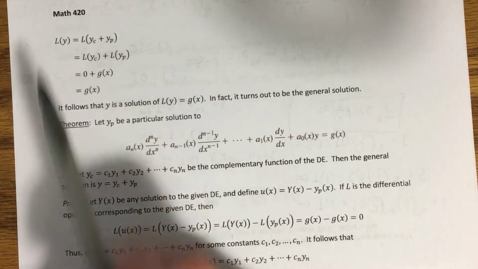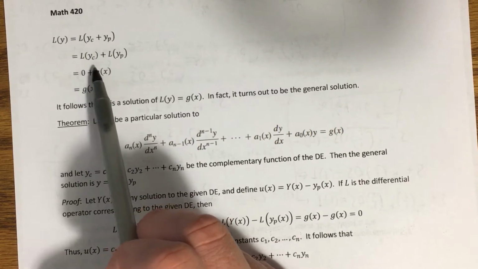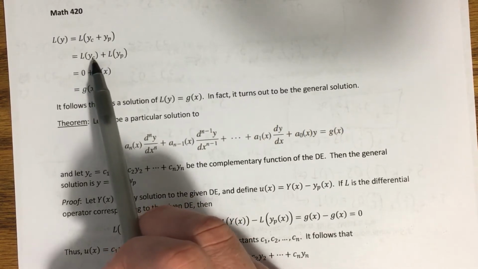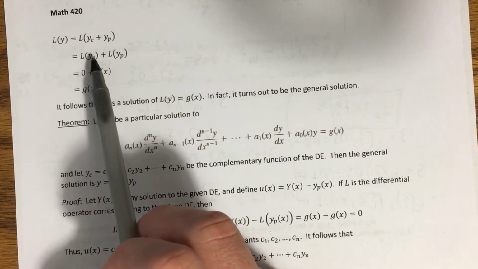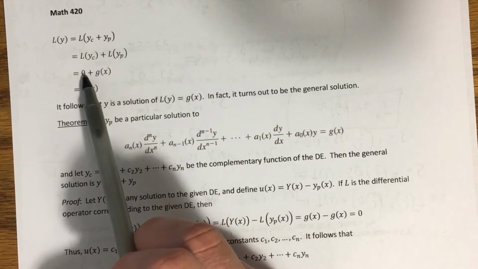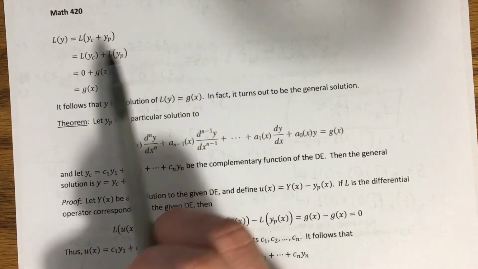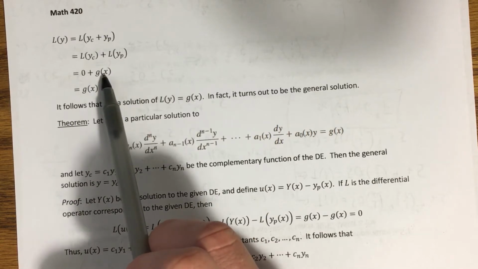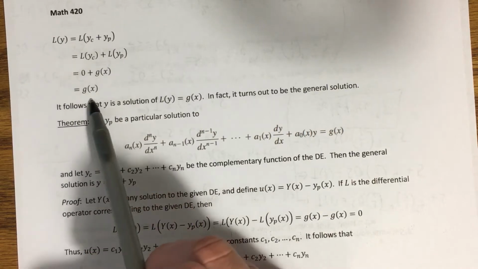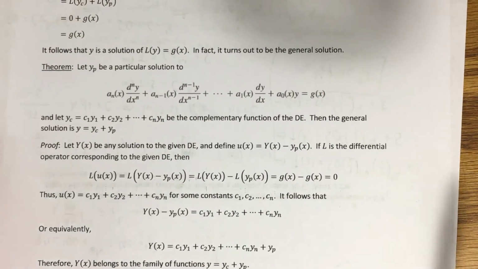Using the fact that differential operators are linear, I can split this into L of my complementary solution plus L of my particular solution. But the complementary solution, remember, is from the associated homogeneous equation, which means this is equal to 0. This is a particular solution to the non-homogeneous equation, which would give me a g of x here. 0 plus g of x is g of x. So that y is another solution to our non-homogeneous equation that we started with.